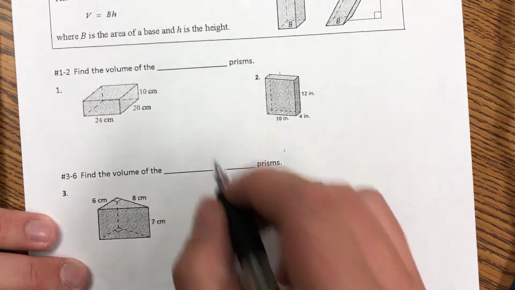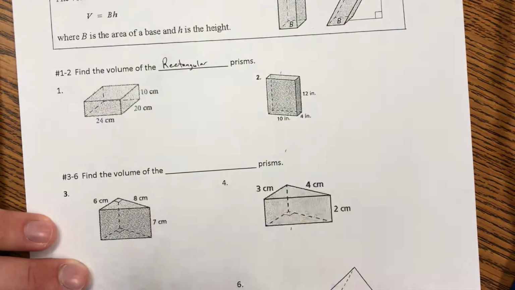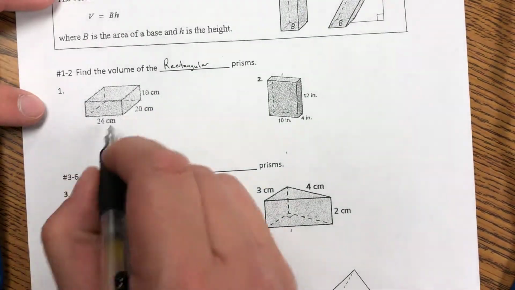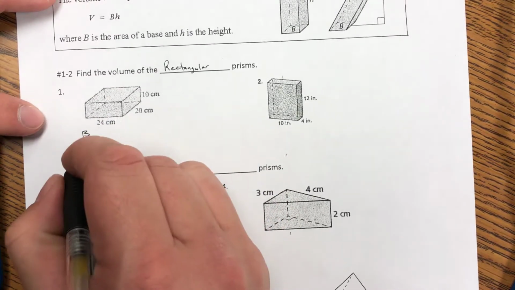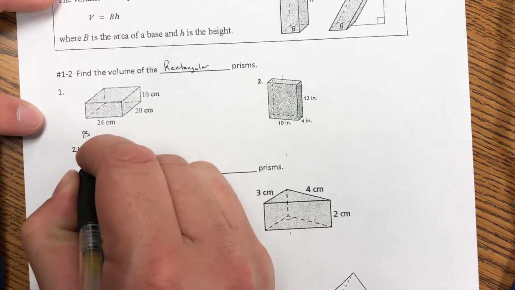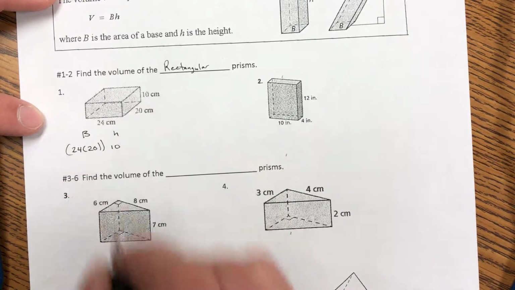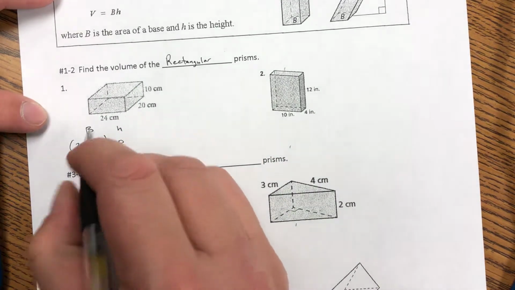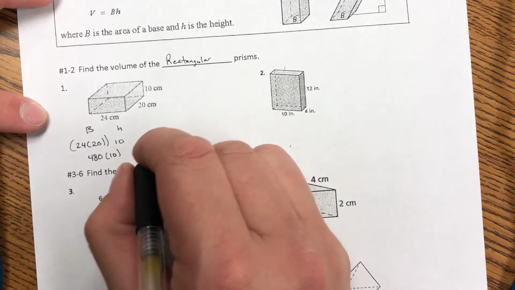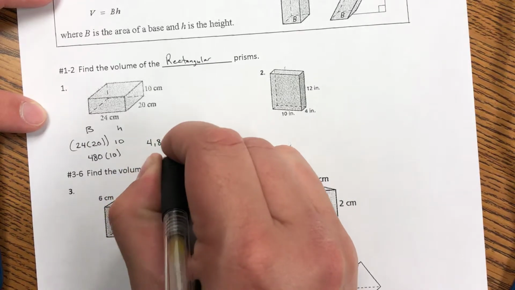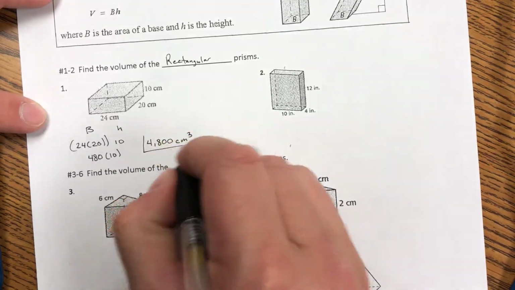So find the volume of this, which would be a rectangular prism. The big B in this circumstance would be 24 times 20 because that is the theoretical base of this shape. So 24 times 20, that is big B, and then the height is 10. So 24 times 20 is 480 times the height, which is 10, puts us at 4,800 centimeters. And now that we're talking about volume, all of our volume will be cubed.